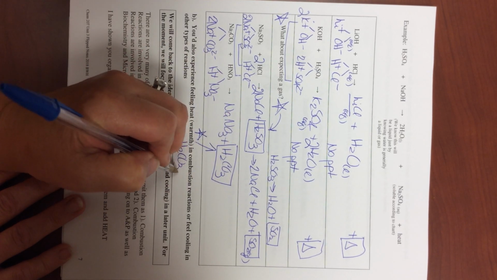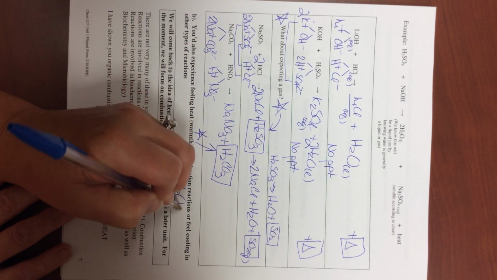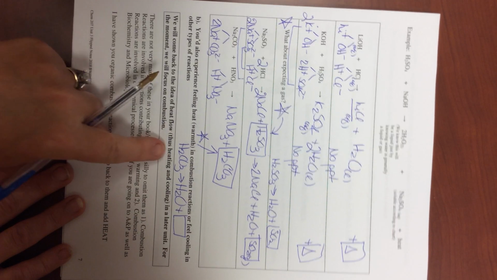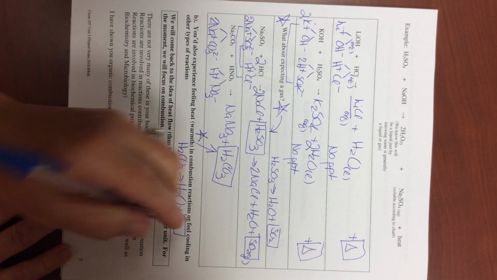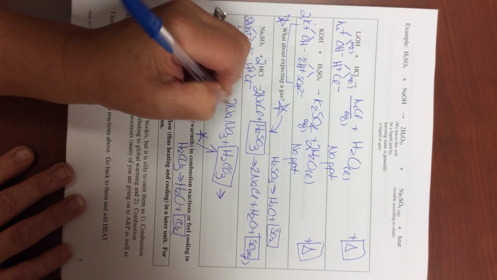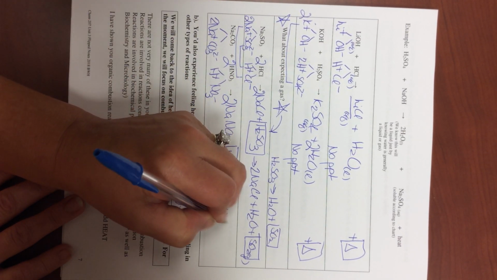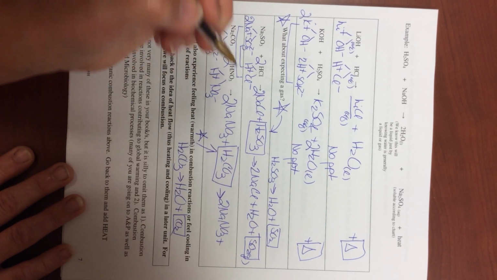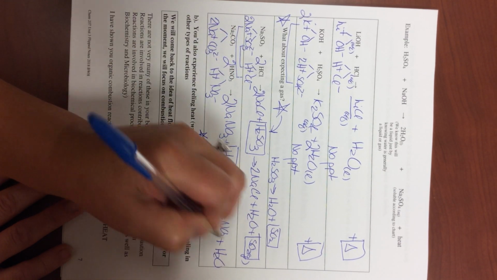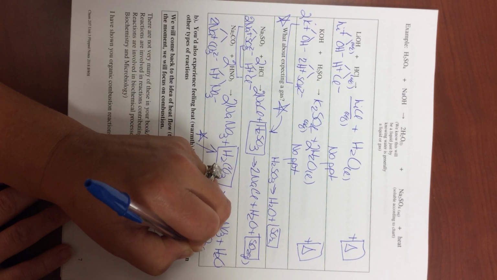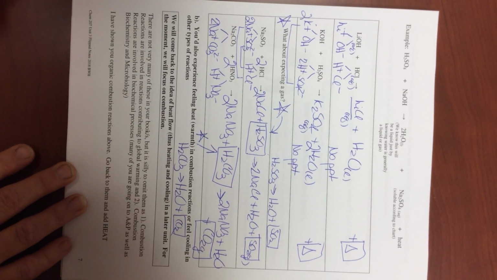H2CO3, whenever you see that, it's going to decompose into water, take out 2 hydrogens, 1 oxygen, CO2. Okay? So we're going to get 2 NaNO3 plus H2O plus CO2, which is a gas. Okay?